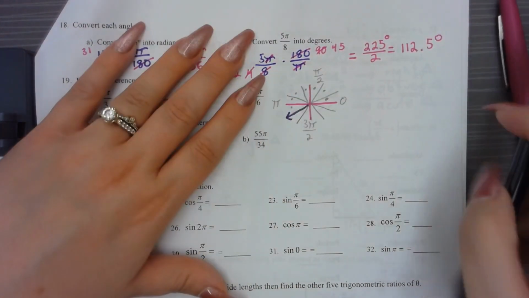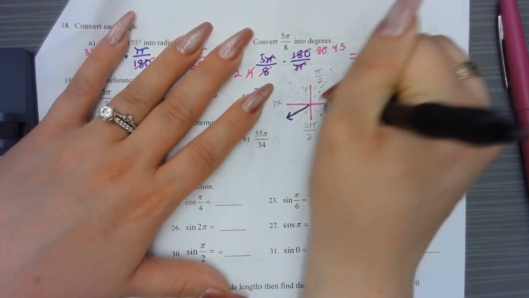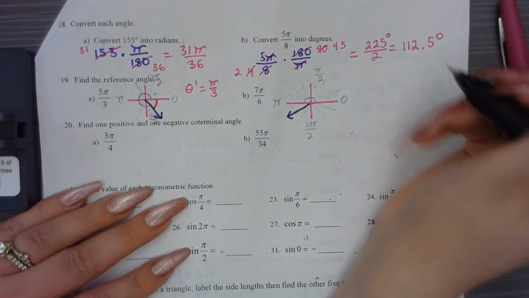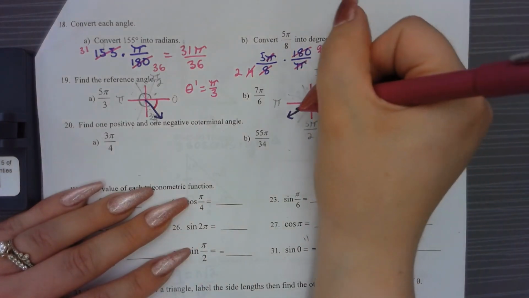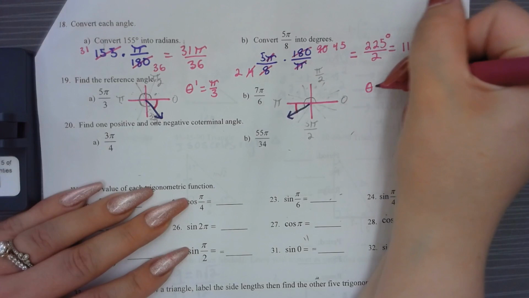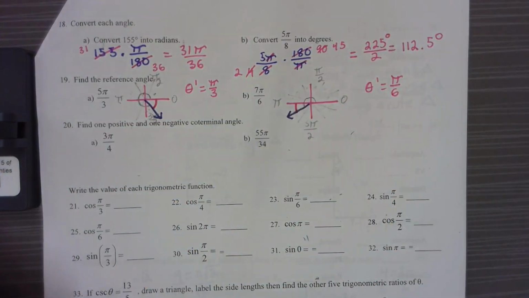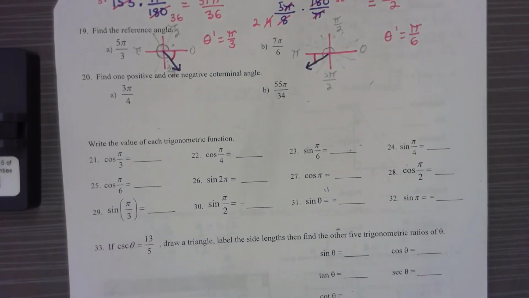My correct terminal side. And so then you can kind of erase all this. Again, you can also think about this as, okay, this is 1, and then 1/6 more. And so all we have left, our reference angle, is going to be right here. And so that reference angle, that theta prime, is going to be pi over 6, because we just have 1/6 there. Okay. So now we want to find a positive and a negative coterminal angle.